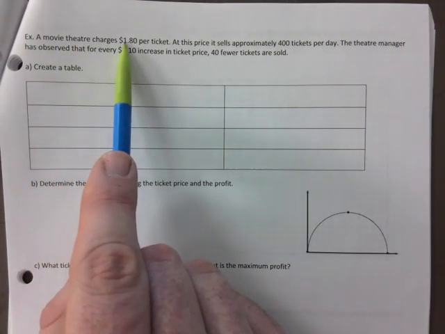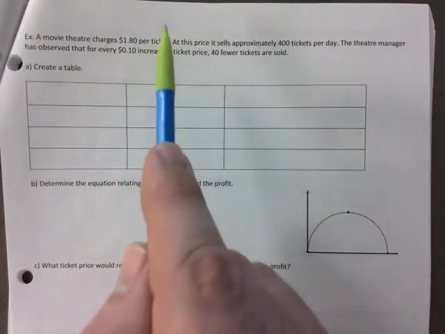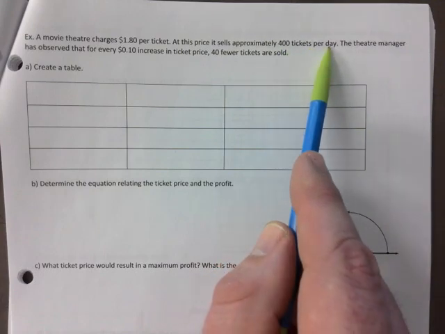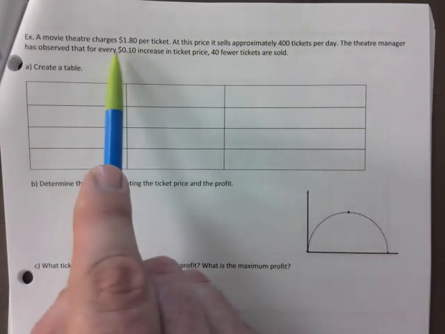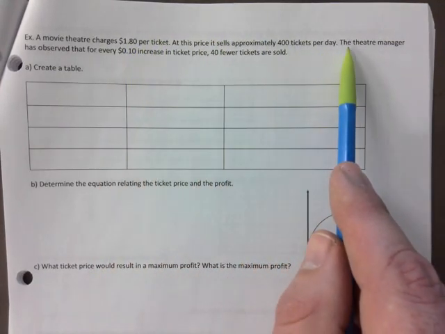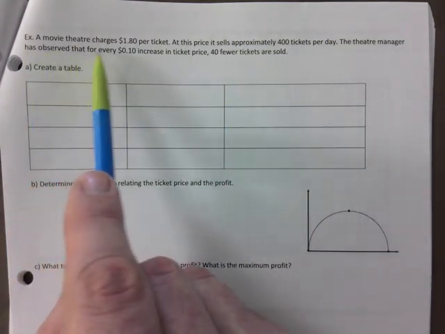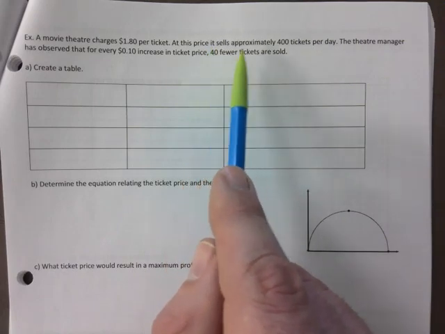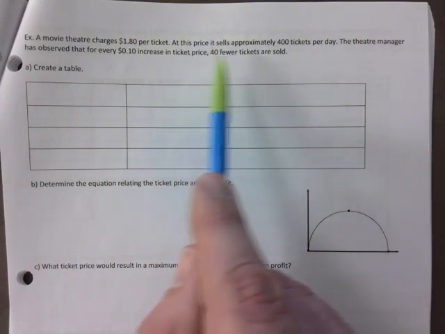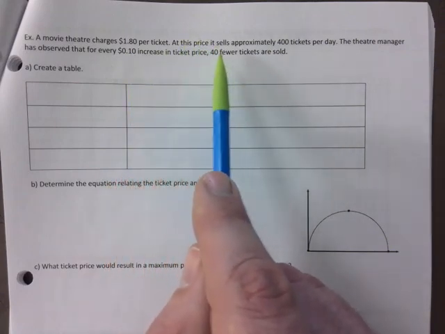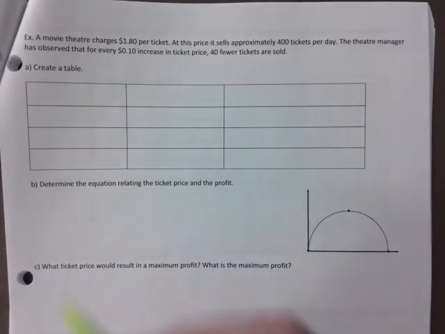A movie theater charges $1.80 per ticket. At this price, it sells approximately 400 tickets per day. Okay, so that's like our starting point. At this price, we sell 400. This is where it turns. The theater manager has observed that for every 10-cent increase in ticket price, 40 fewer tickets are sold. Which kind of makes sense, right? If you charge more, you're going to sell a few less. But let's see if we can figure out the sweet spot here.